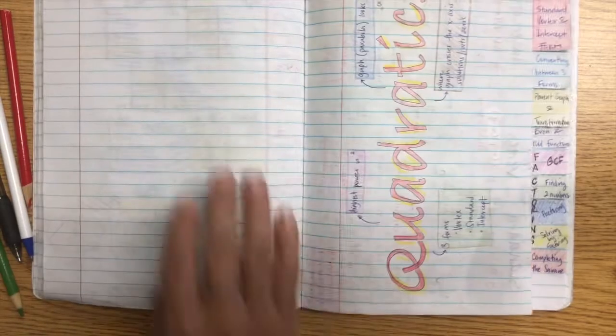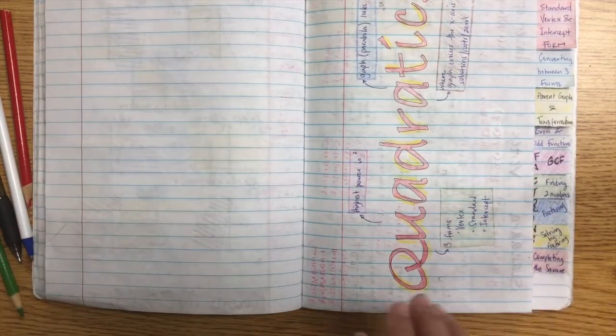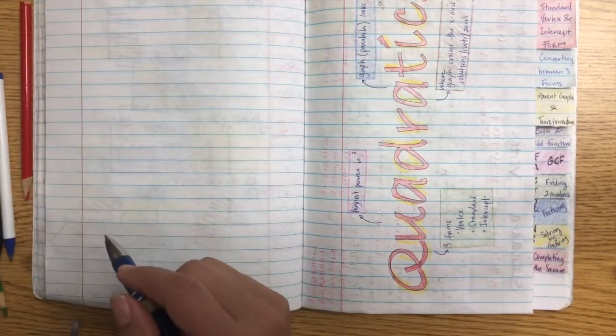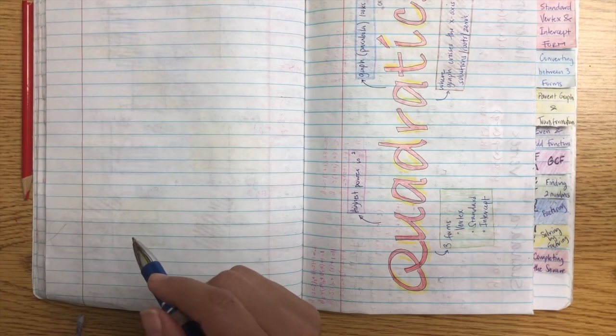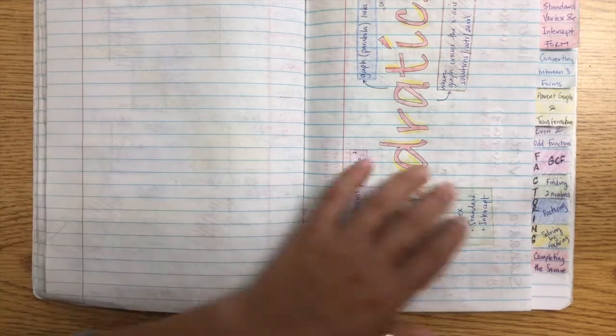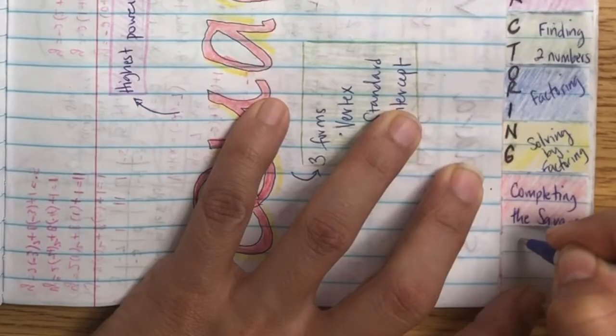We're going to take a look at the quadratic formula, and this quadratic formula is going to work for all quadratics. So very, very important that you know how to do this. You're going to make a final tab, but you're going to leave one more space for a tab for later. And this is going to be called quadratic formula.